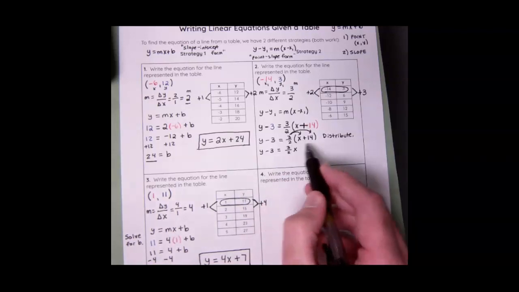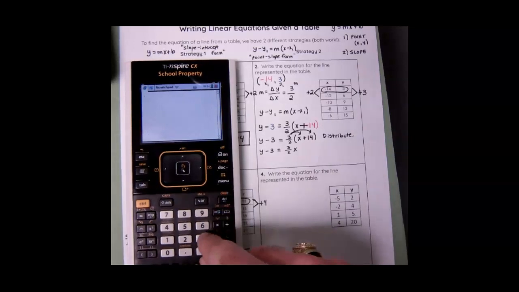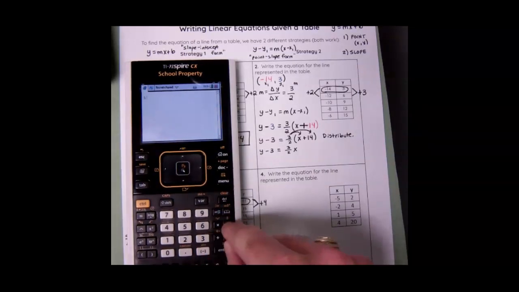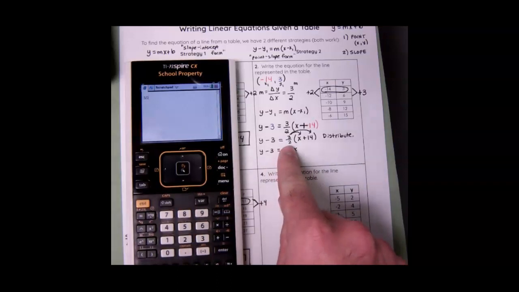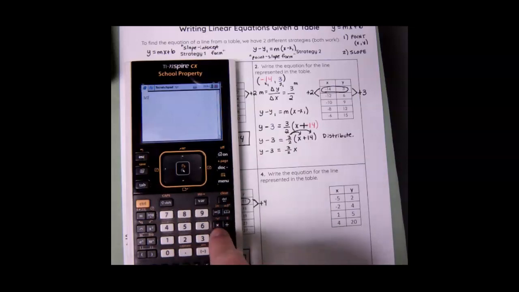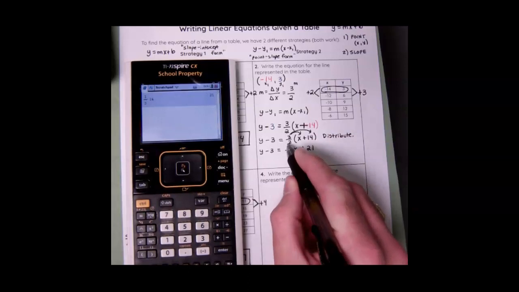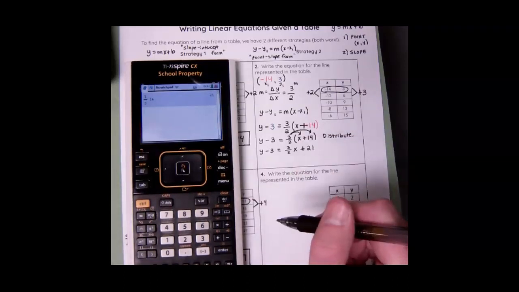Okay, and then 3 halves times 14. You can actually put that in your calculator. When you put that in your calculator, you would get 3 halves, right? 3 over 2. And I'm going to multiply that by 14. So I would do 3 over 2 times 14. When I do 3 over 2 times 14, I get 21. So I would write plus 21, because I distributed this one and I distributed this one.